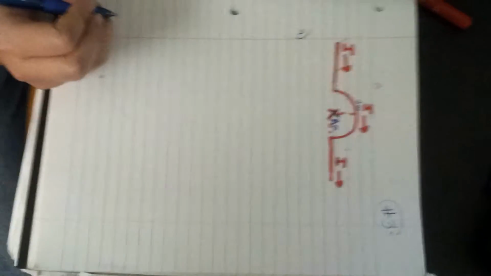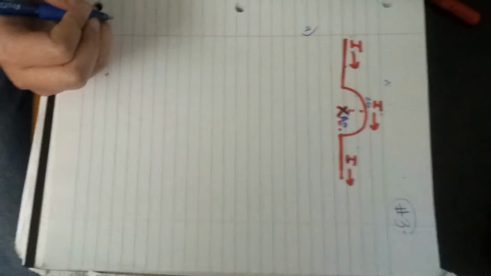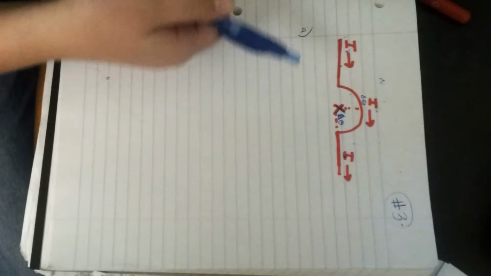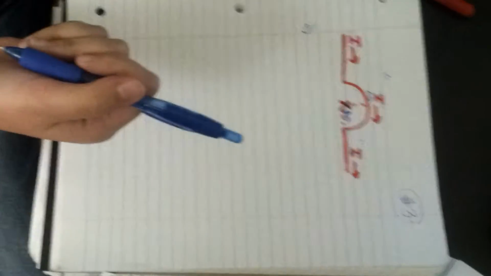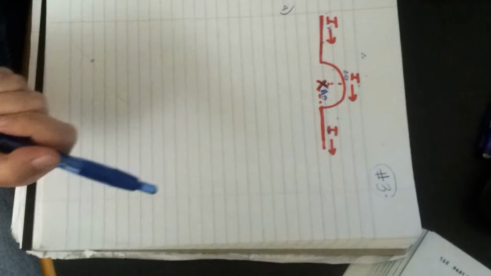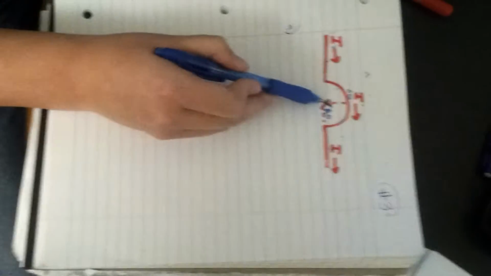Okay, this is the solution for test 2, problem number 3, where you have a wire that's bent into a semicircular shape with 2 straight portions. And part A asks you to determine the magnetic field at the observation location X here.